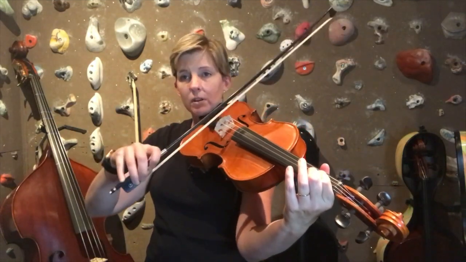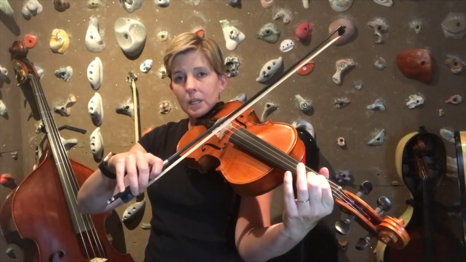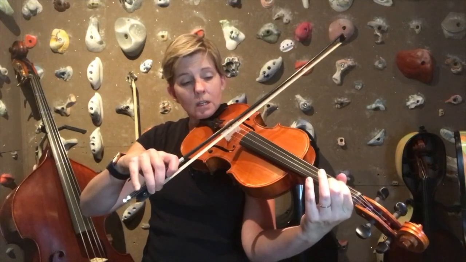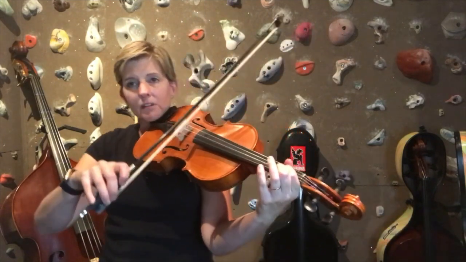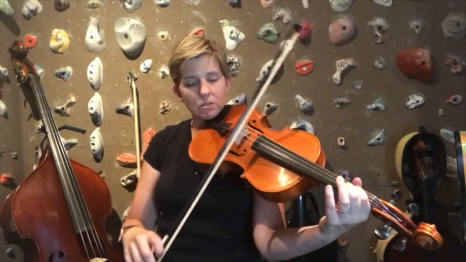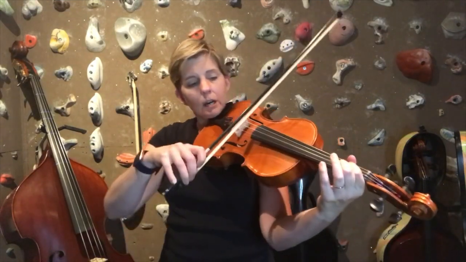Notice how I'm using very little bow. It's at the balance point, and the hair of the bow is staying on the string. I'm not bouncing. That I might do in the next period, the classical time period, but not in the Baroque period. So keep your bow on the string. It almost feels like the stick of the bow is bouncing, but the hair does not leave the string. So if you can achieve that kind of sensation, then you're probably doing it right.